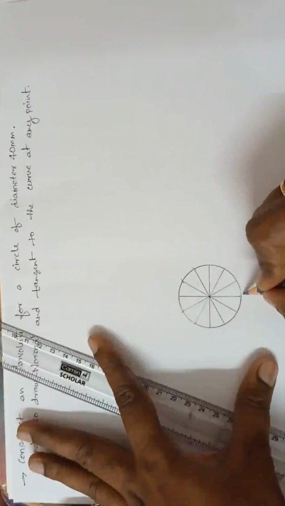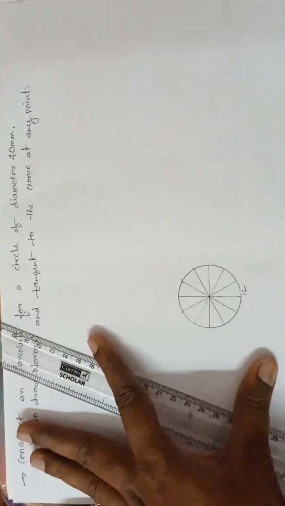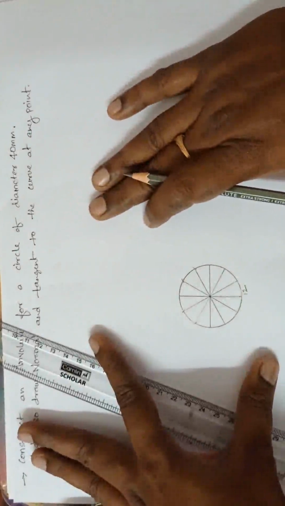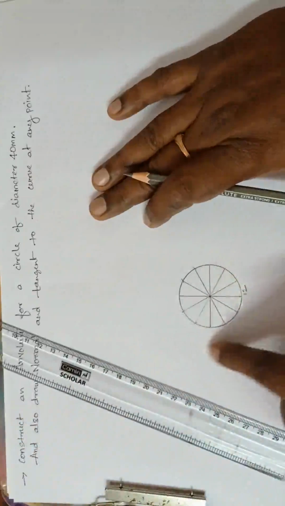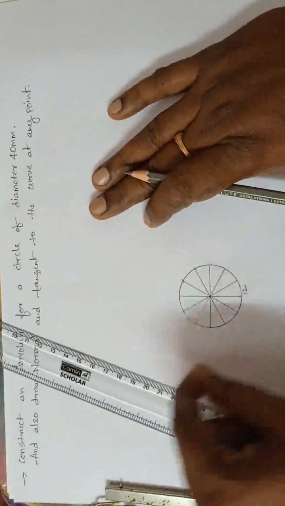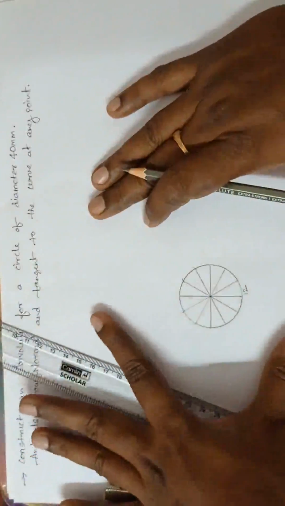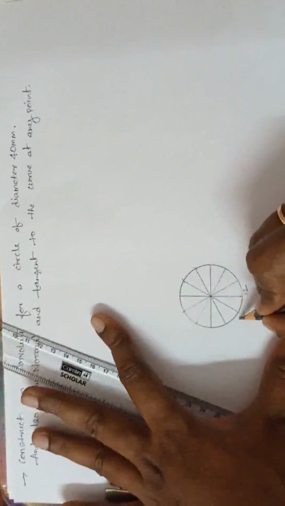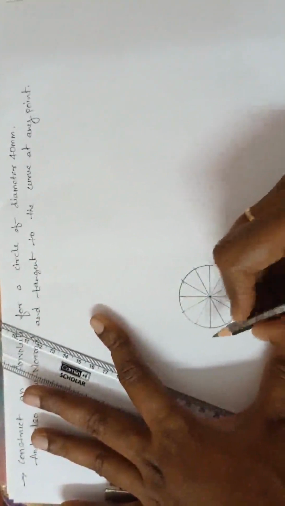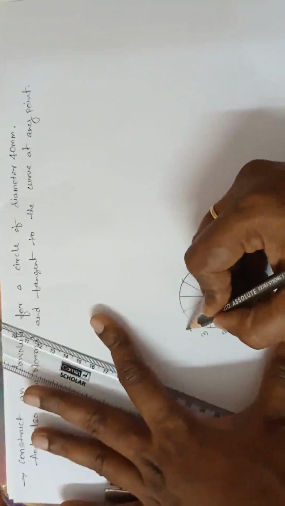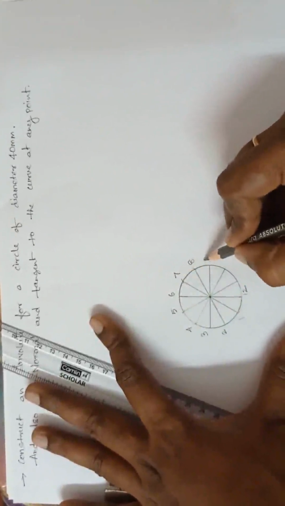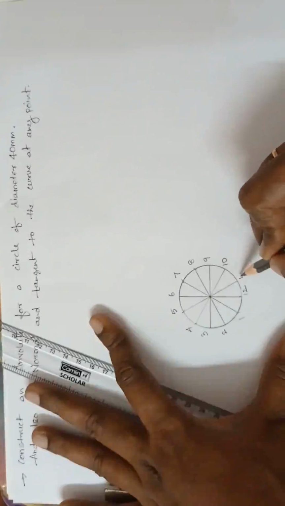Now what I'll do? This is the point 12. I'm marking. Now naming is important. What do we have to assume? I have to assume this is a thread, because this is an involute, and I'm opening this thread in the reverse manner. So I'll start from here. This is the first point. Now see here. This is the second point, very, very important. This is the third point, the fourth point, the fifth point, the sixth point, seventh point, eighth point, ninth point, 10th point, and 11th point.